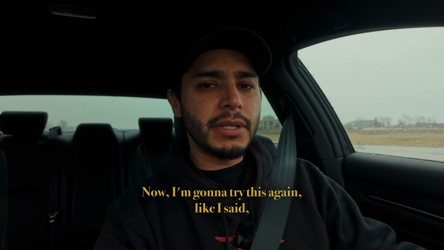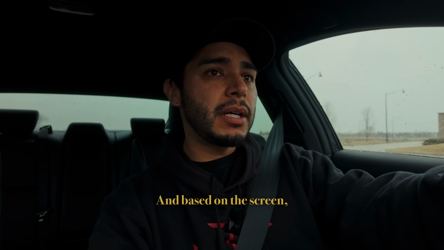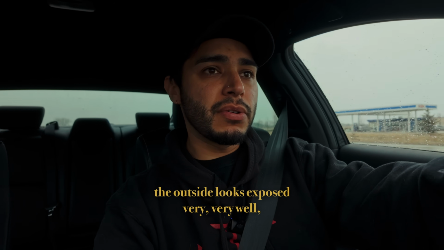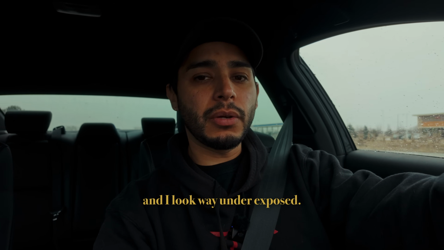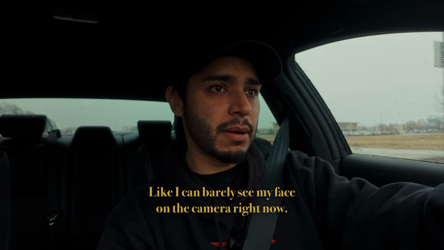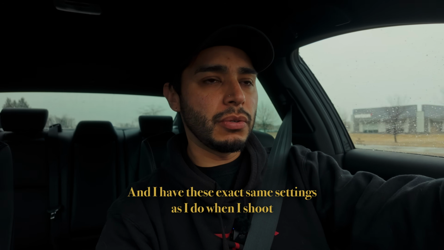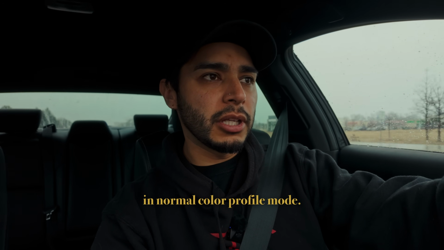Now, I'm gonna try this again. Like I said, right now I'm looking at the screen, guys. And based on the screen, the outside looks exposed very, very well. And I look way underexposed. I can barely see my face on the camera right now. And I have these exact same settings as I do when I shoot in normal color profile mode.